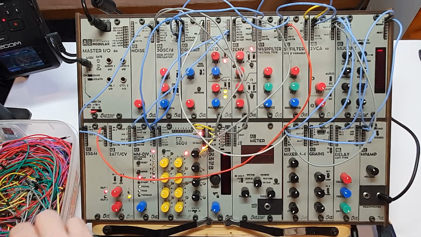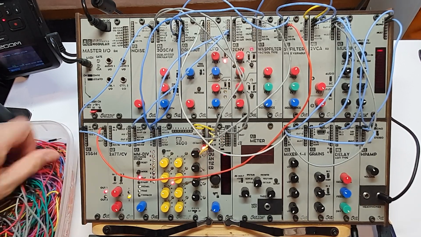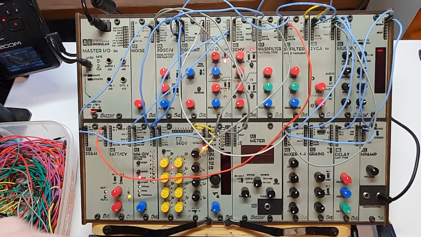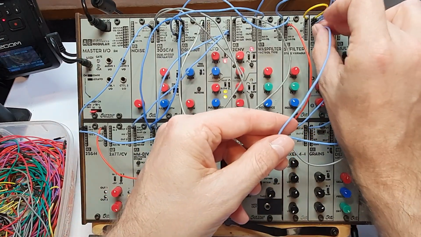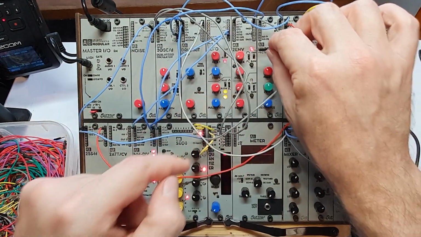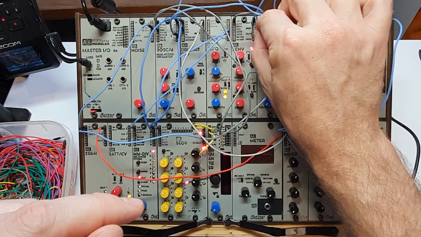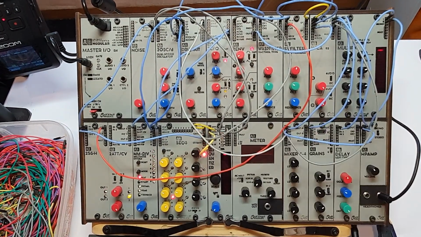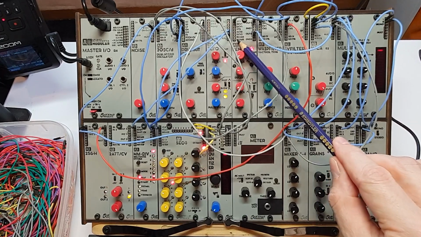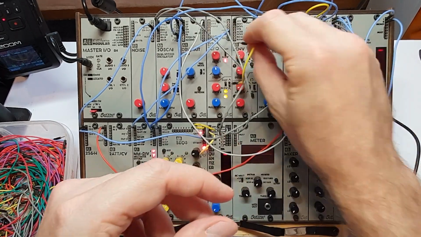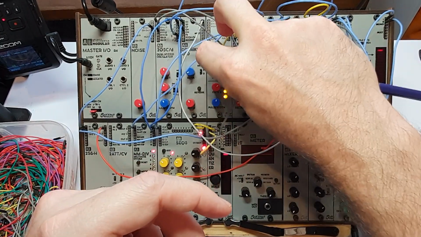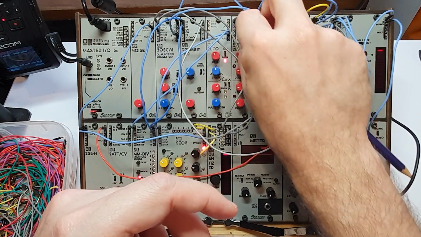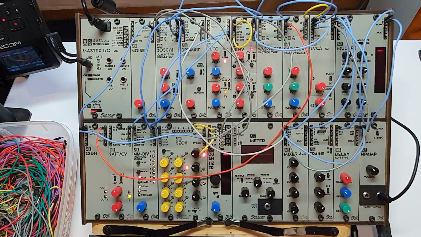So here I will put in an envelope, and I have one more envelope to go. I have the second envelope still, so I will use that. And then I will trigger this from the gate signal. And the envelopes have the bus gate here, so I can take it from there. And I will trigger the envelope using the bus gate.